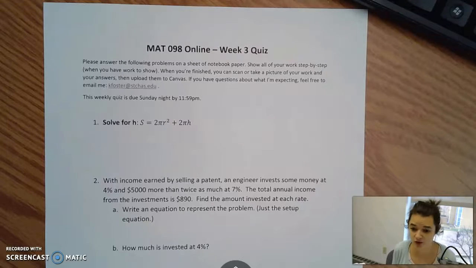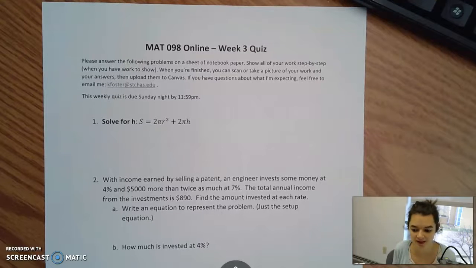I only asked you guys to do 2 problems this week because the second one's a word problem, and I know those take a little more time. I also wanted to break it down so that I could ask you guys individual pieces and parts to really gauge your understanding.